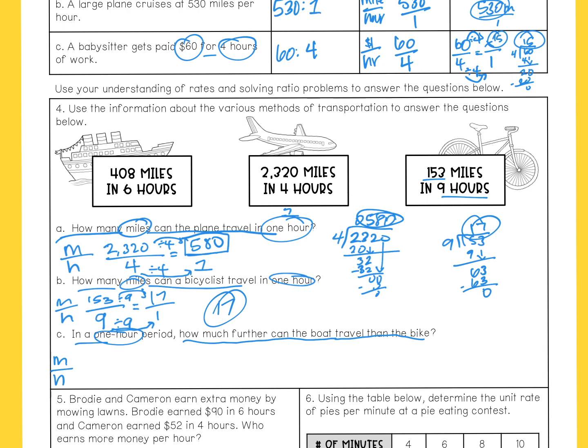So our first thing will be to turn our boat into a unit rate. So miles to hours, we have 408 miles in 6 hours. So we want to know how many miles the boat can travel in 1 hour. To get from 6 to 1, I'm going to divide it by 6. If I do it to the bottom, I got to do it to the top. So we have 408 divided by 6.